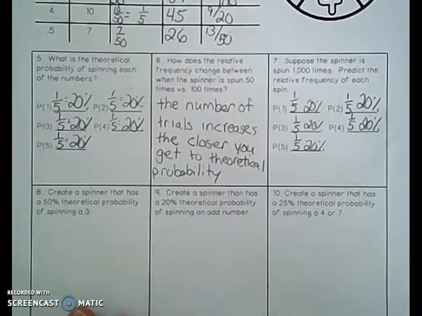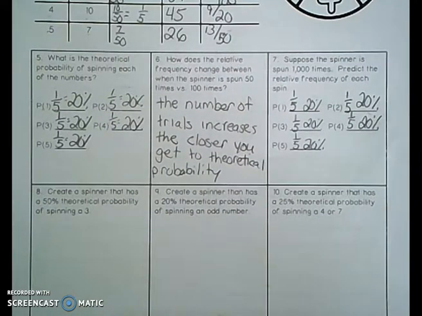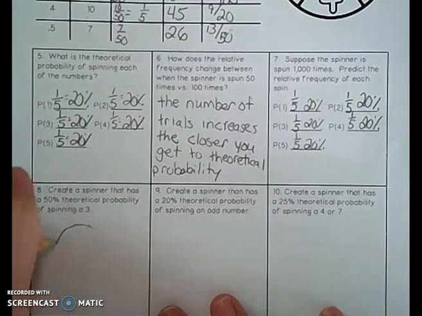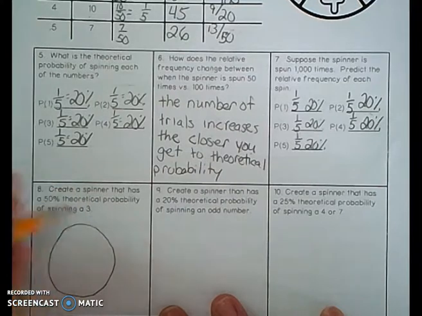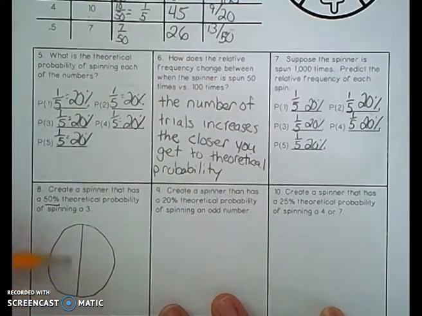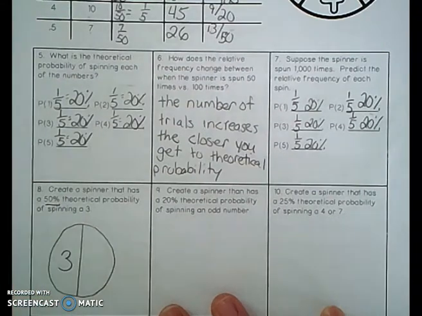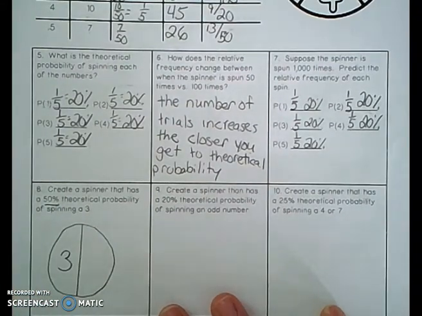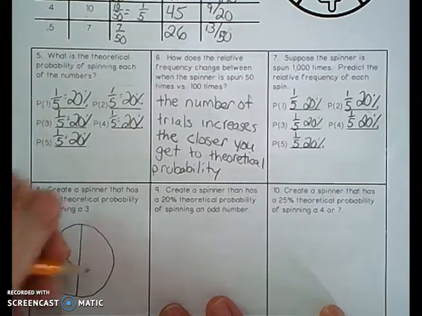Okay, number 8 says, create a spinner that has a 50% theoretical probability of spinning a 3. So 50% is the same as half. So I'm going to do a spinner, and I want 50% of it, or half of it, to have a 3. So if I spin it, I have a 50% chance of landing on a 3.